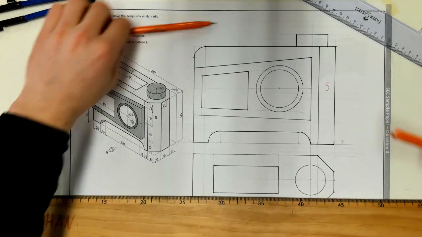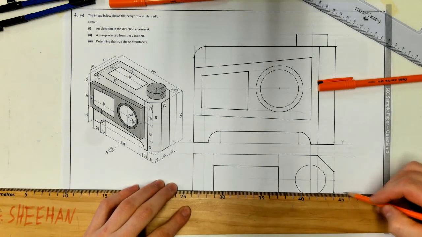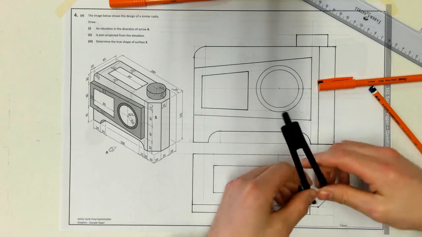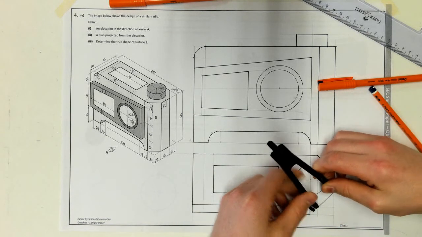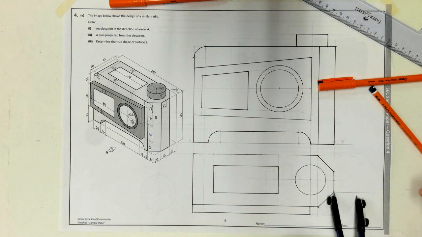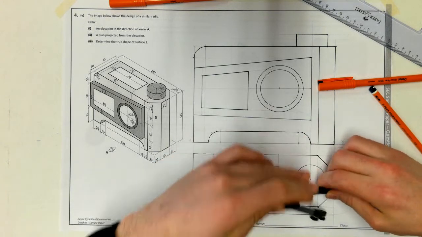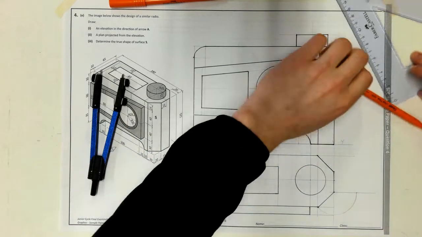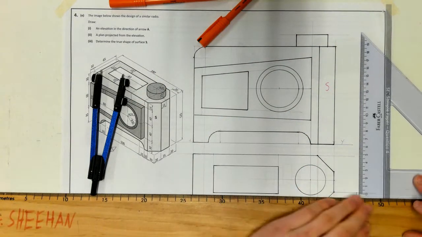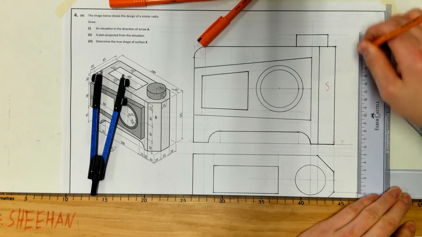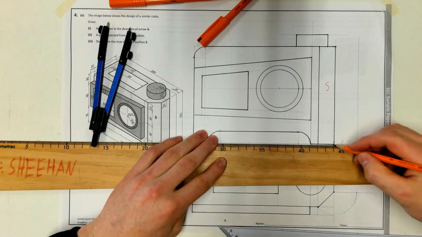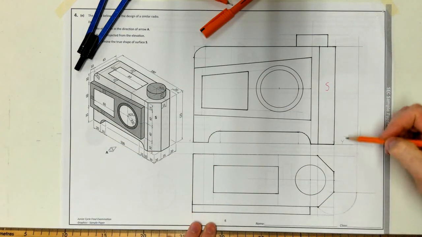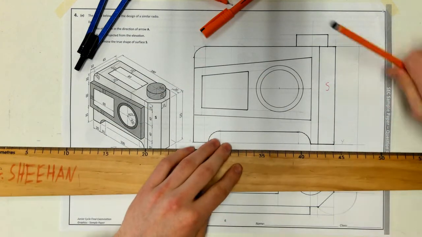So the first thing I'm going to do is draw a line out from here so that I can rotate it onto that line. So from the point here, set my compass out to the width of the line here. So I'm going to rotate it out like that. That gives me this point, and I'm going to bring that straight up. Bring the bottom across and the top across. That rectangle there now is the true shape of surface S. I'm going to draw that in.